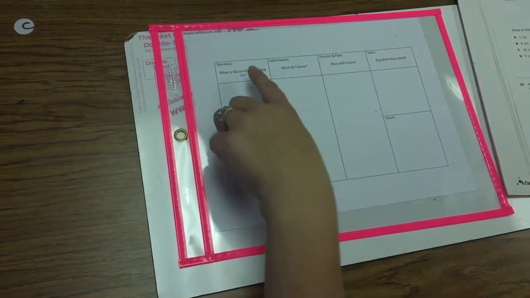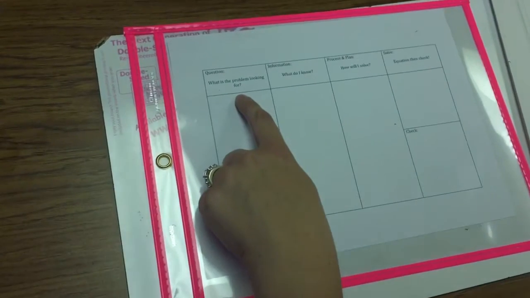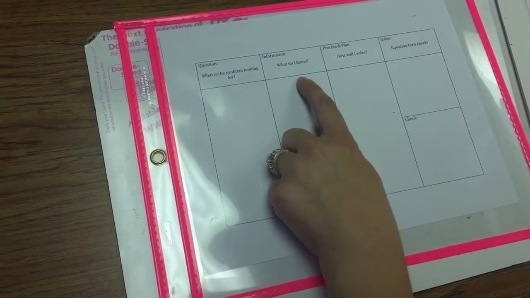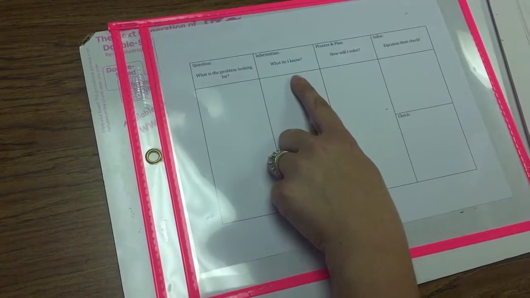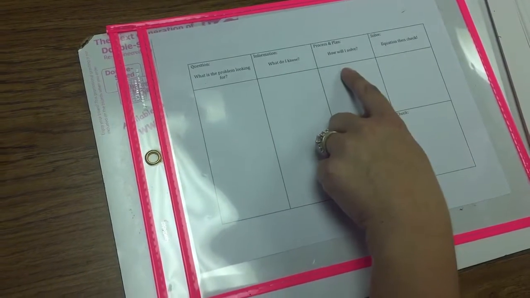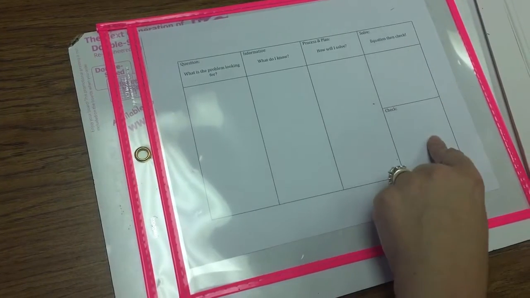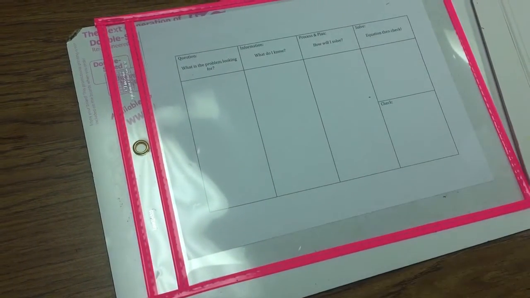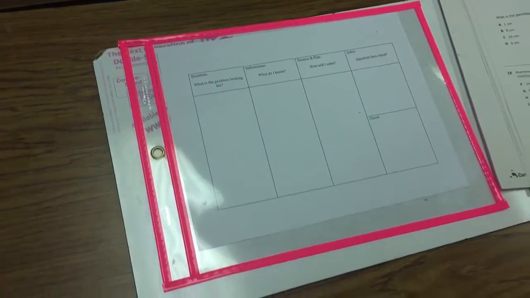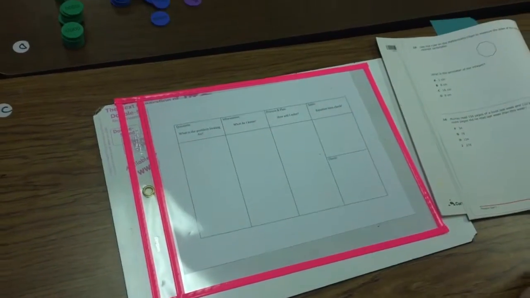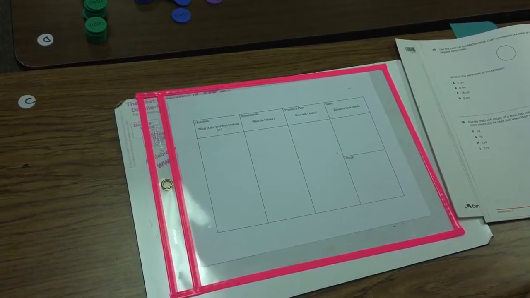And so we agreed the first thing they need to know is what's the question asking. Second thing, what information do I know or do I want to know? The third thing would be make a plan, like how are you going to solve it, and then always go back and check and especially make sure does my answer make sense. And so what we did is we created this graphic organizer to kind of help them break apart problems.